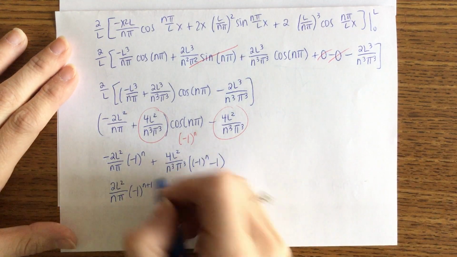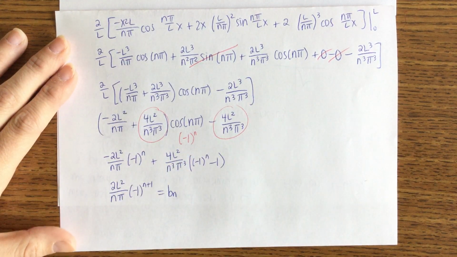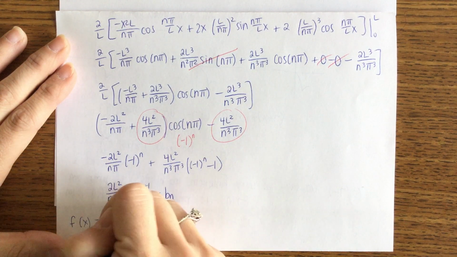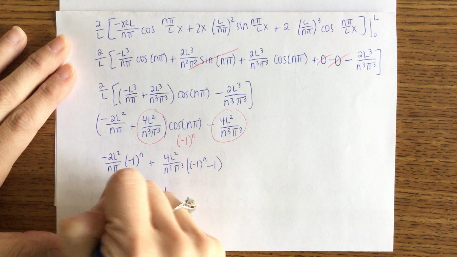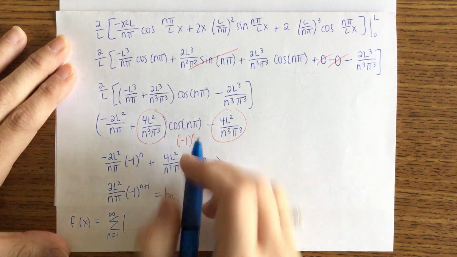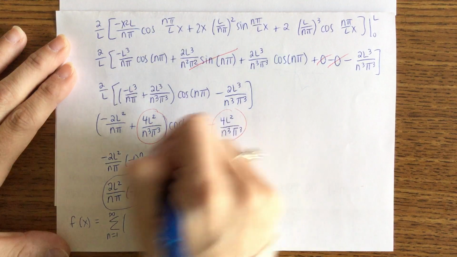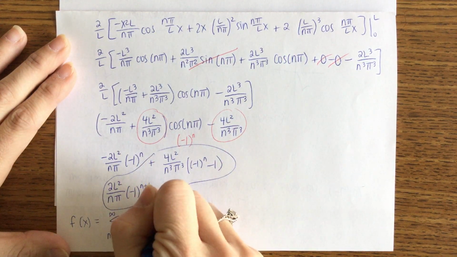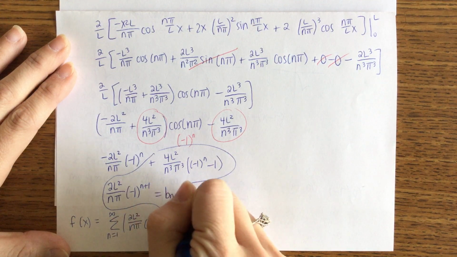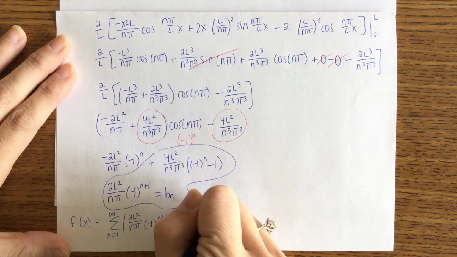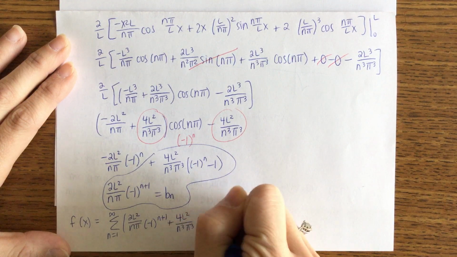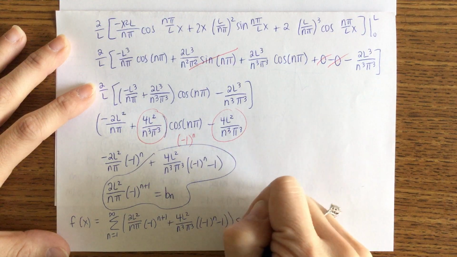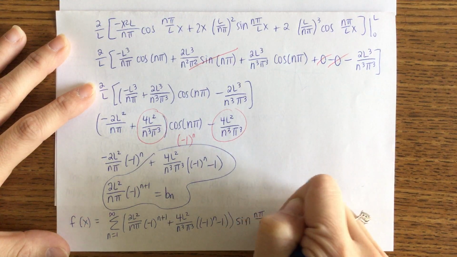Okay. Finally, time to write our answer. So that was b of n. So our sine series then will be f of x is the sum from n equals 1 to infinity, plus that. All of that is b of n. So it'll be 2L squared over n pi negative 1 to the n plus 1 plus 4L squared over n cubed pi cubed negative 1 to the n minus 1. This is a sine series, so that'll still be multiplied by sine of n pi over L x.